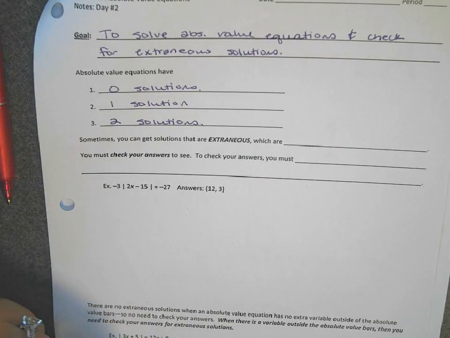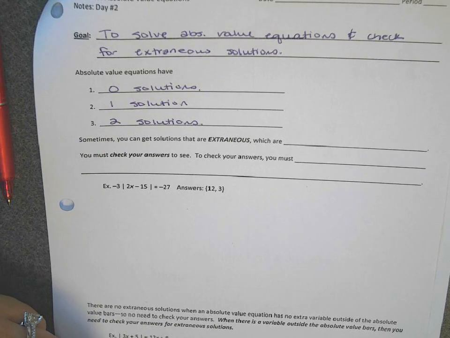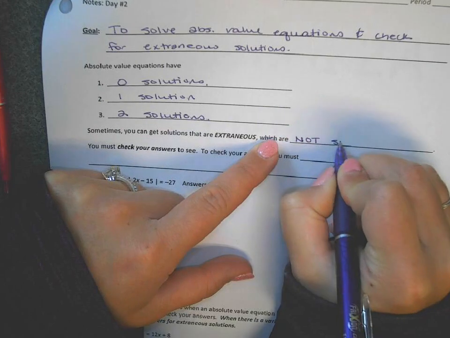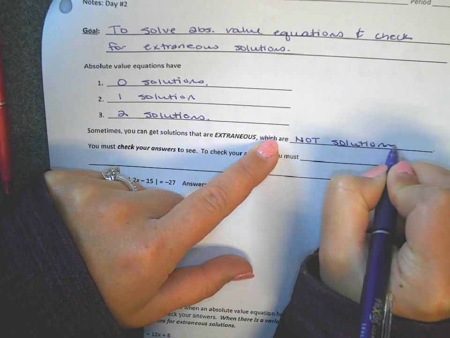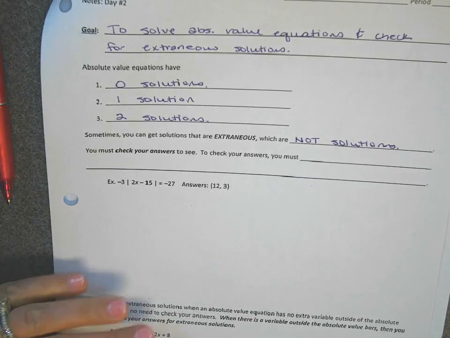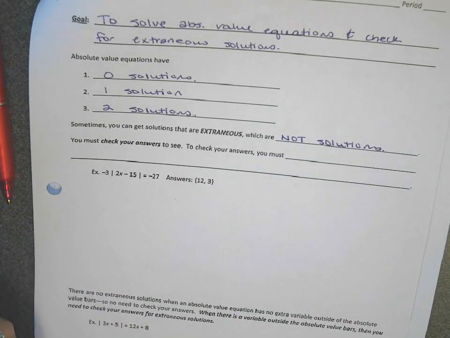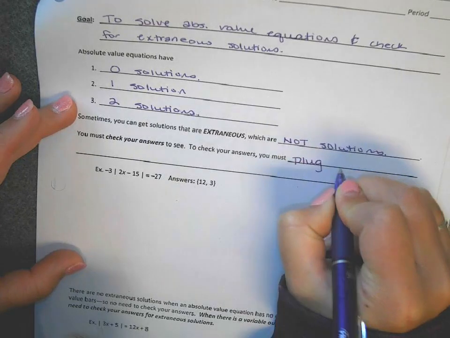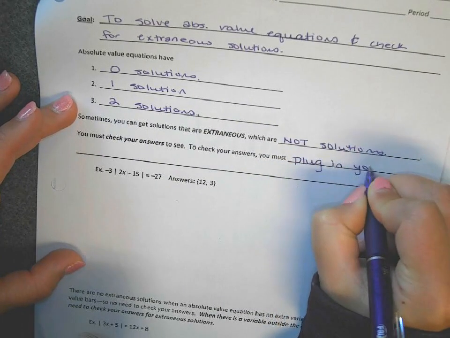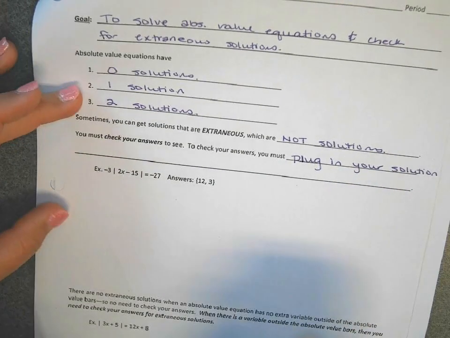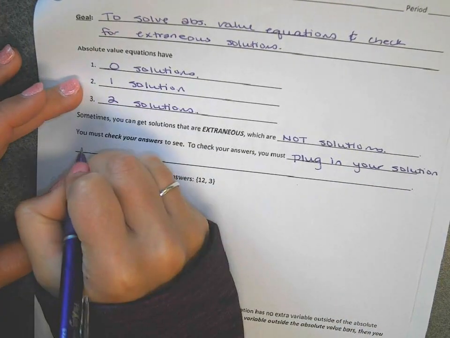So it says sometimes you can get solutions that are extraneous, which are not solutions. Okay, and in order to know if they are a solution or not, you must check your answers to see. To check your answers, you must substitute or plug in your solution into the original equation.